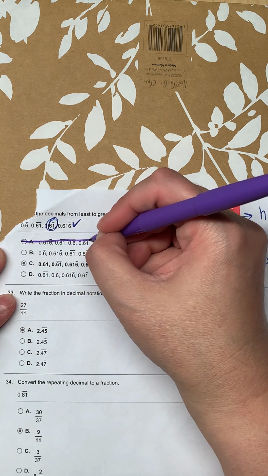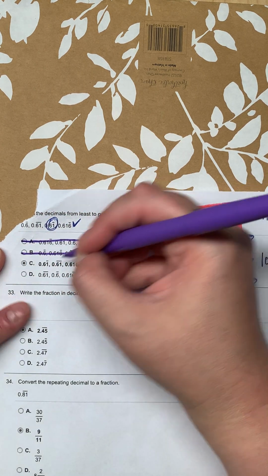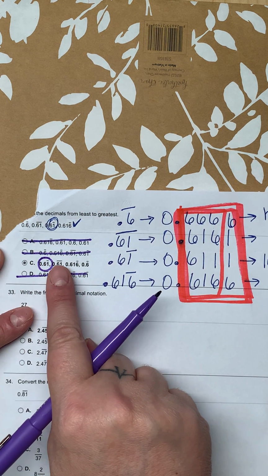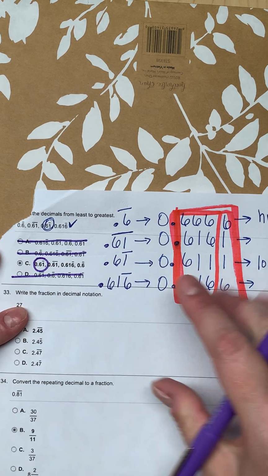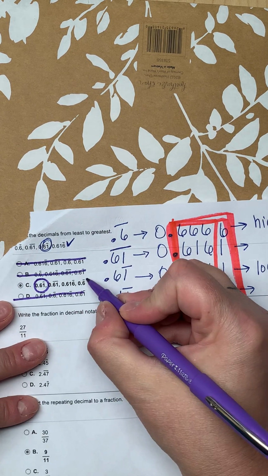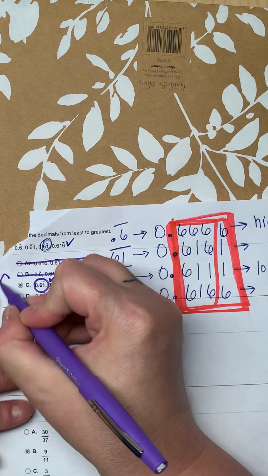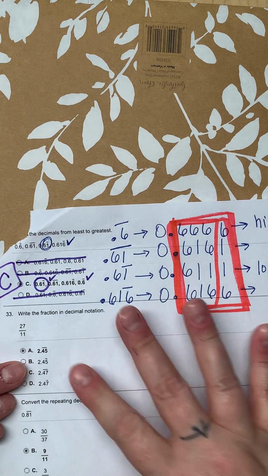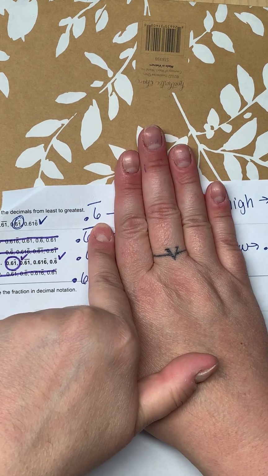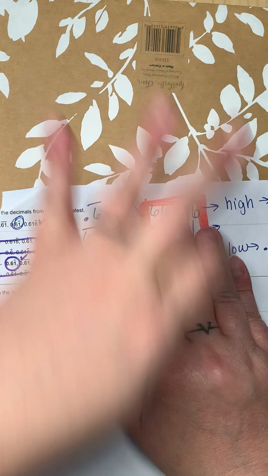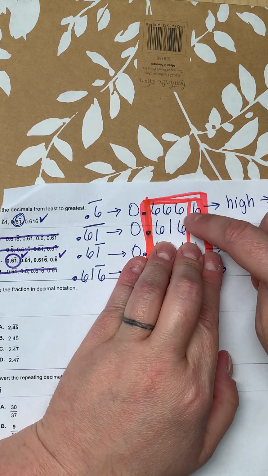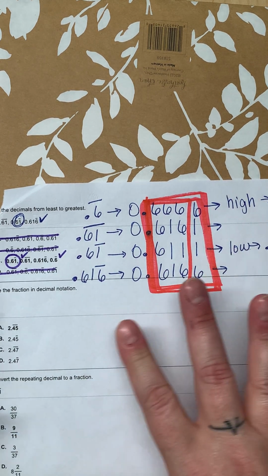A's out, B's out, D's out, because we're only supposed to have the 1 repeating. And we said that the very highest one at the end of our list is going to be 0.6. So C. Woo! That one was kind of tricky, because that 0.6 technically has a ton of extra 6s. That 0.61 technically has a ton of extra 6161s, and so forth.